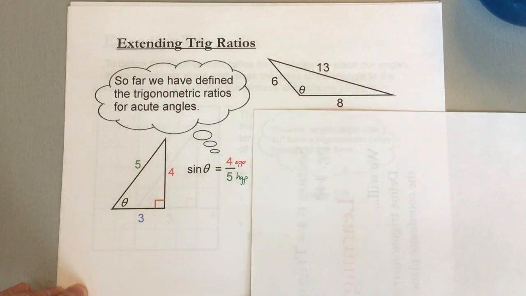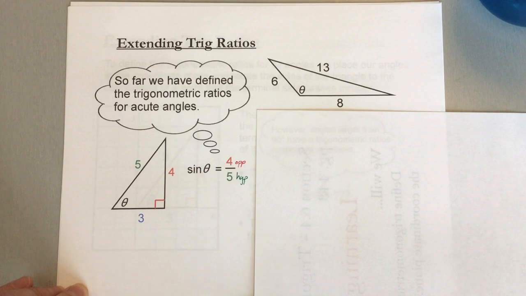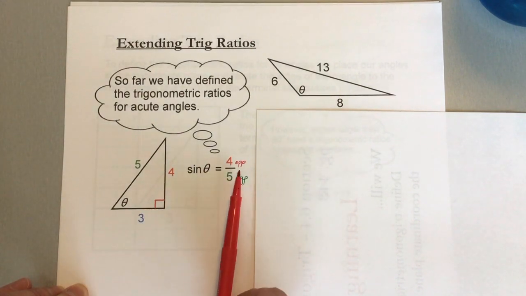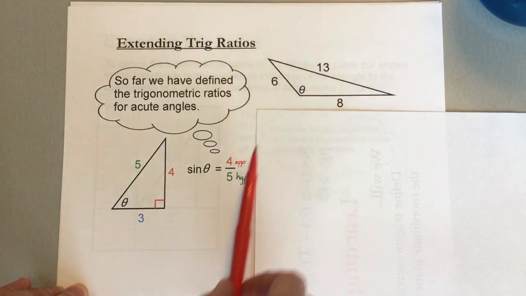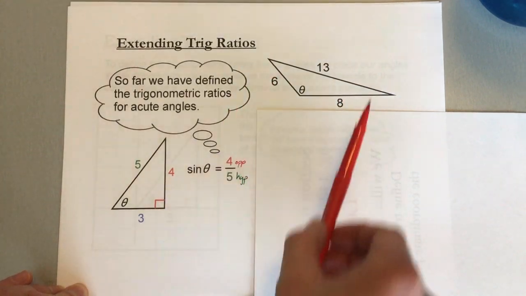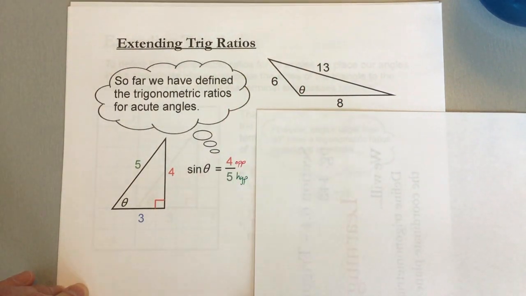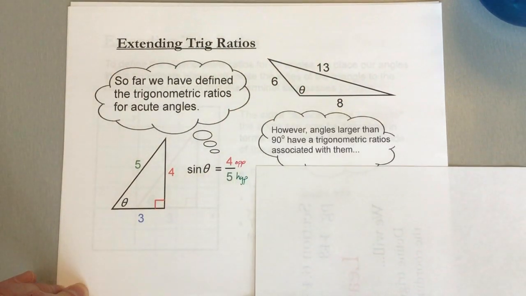But angles don't have to be acute, which means that they wouldn't fit inside of a right triangle. So trying to identify which leg is the opposite leg and which side is the hypotenuse here is something that I just can't do. However, angles larger than 90 degrees do have trigonometric ratios associated with them. You could use your calculator and find the sine of a 135-degree angle, and it would give you a value. We just need to understand now where that value comes from and how we could find it on our own.